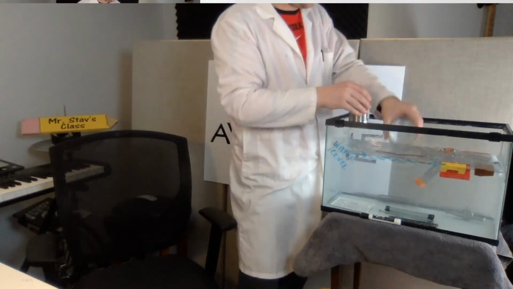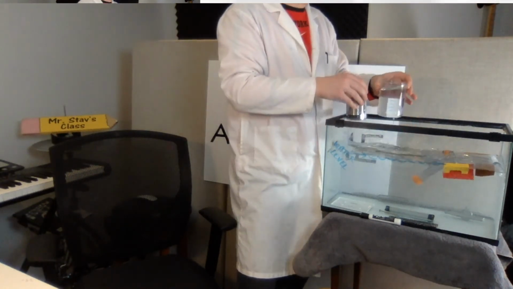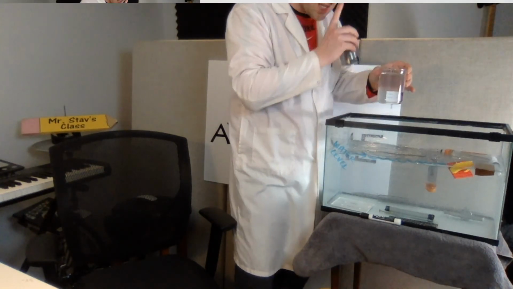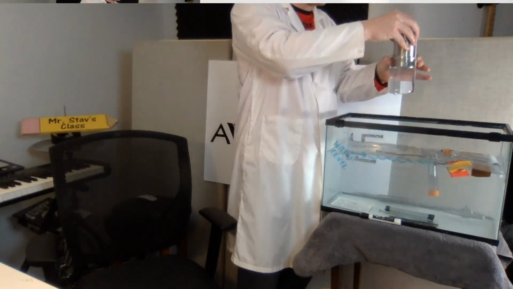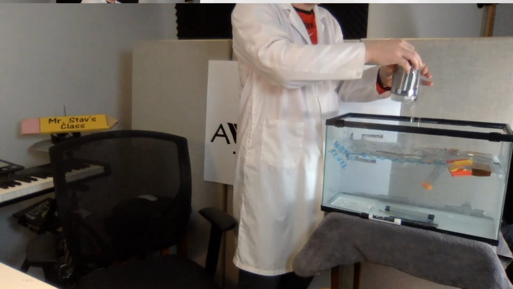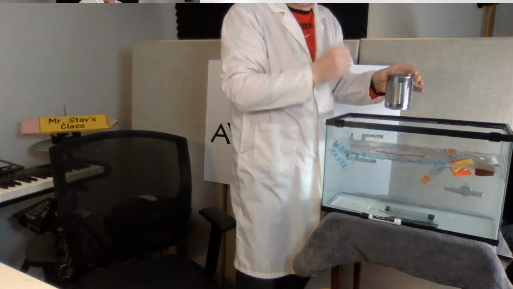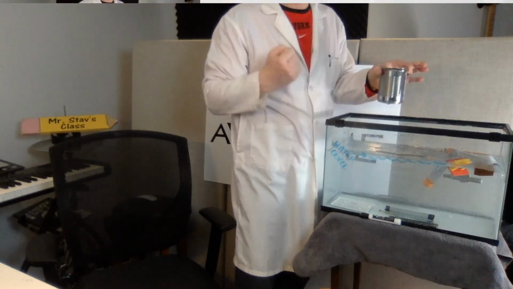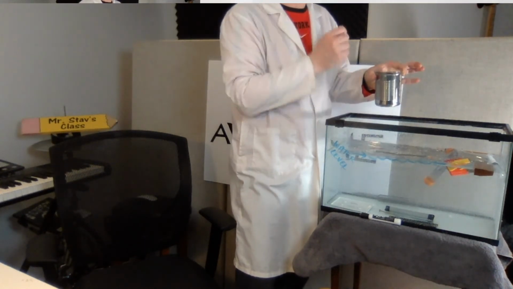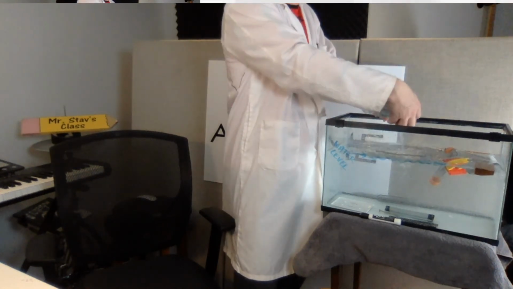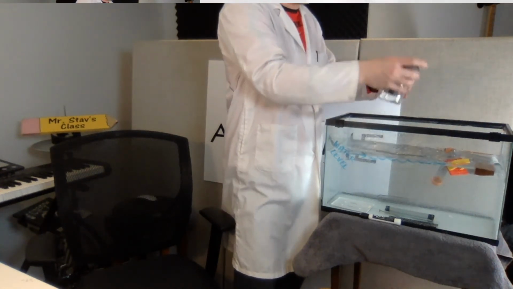If I was to have a second container in which I could capture all of this water that is coming out when I displace it, Archimedes says that I could weigh the mass of that displaced water to actually calculate the buoyant force.